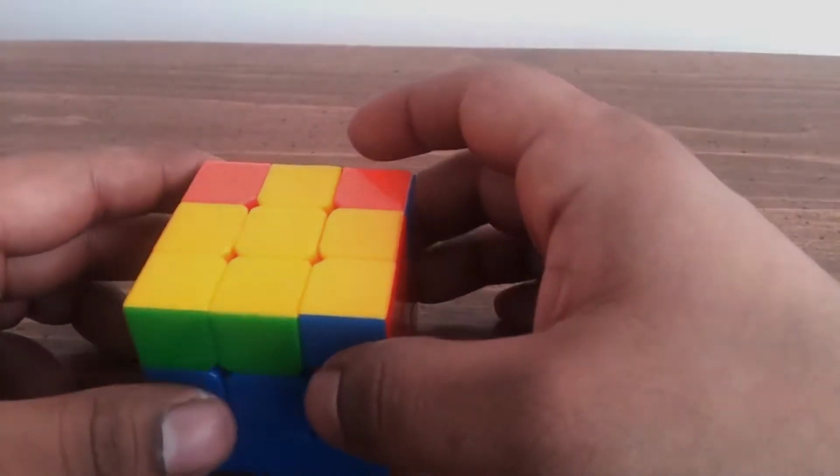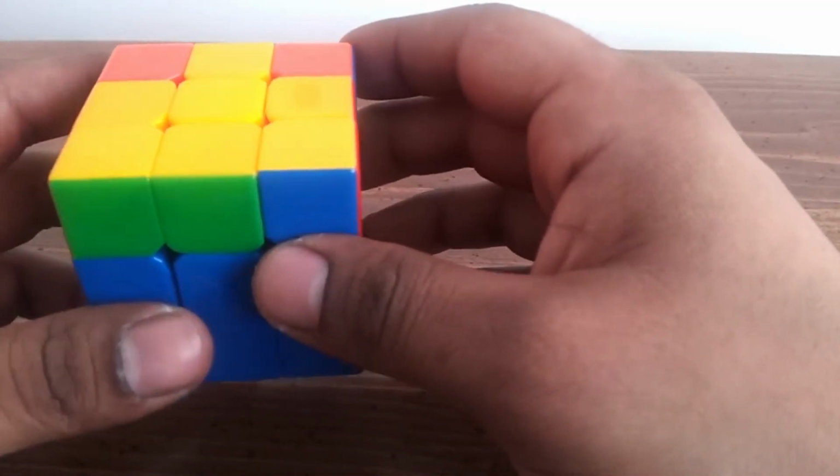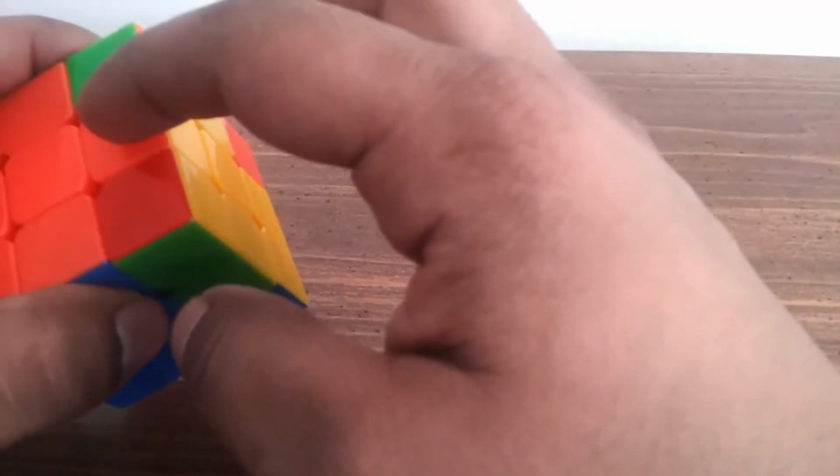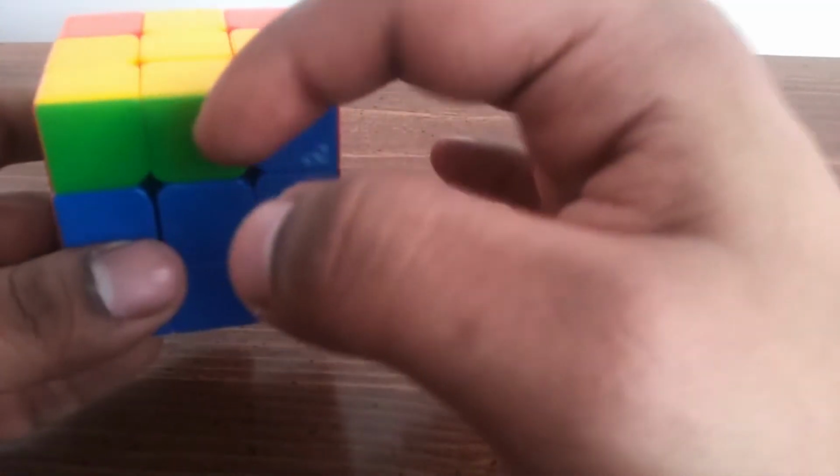The other issues that you might run into once you make this cross, and you're trying to align these edge pieces, is that it might only align the edge pieces across from each other, but not the ones to the side.